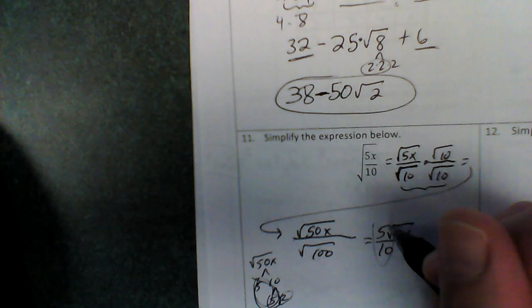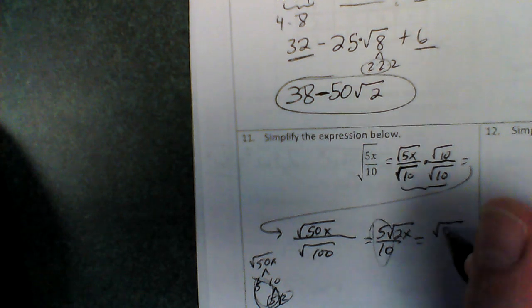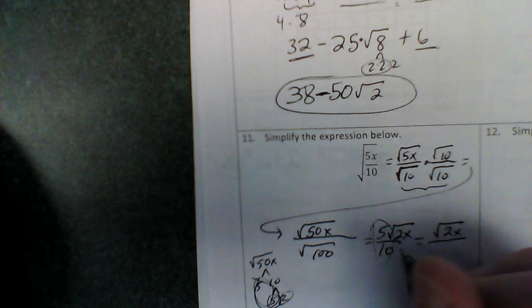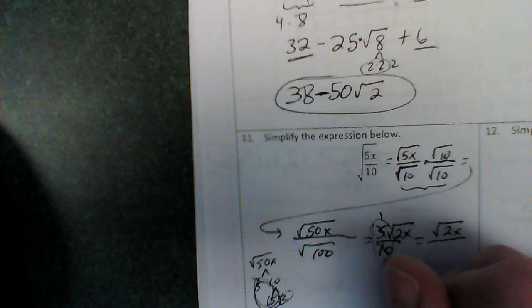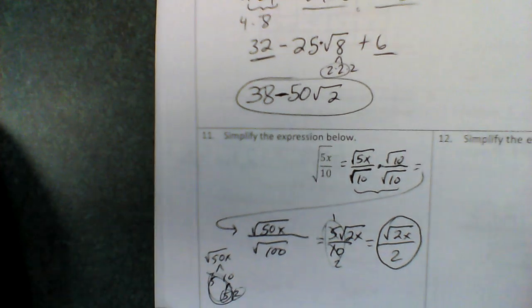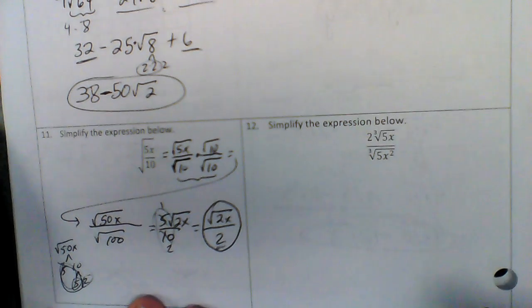And it looks like we can simplify. 5 tenths reduces down to 1/2. 1 times 2x is just square root of 2x, that is, over 2. Simplified. And the denominator is still rational, so that's good.